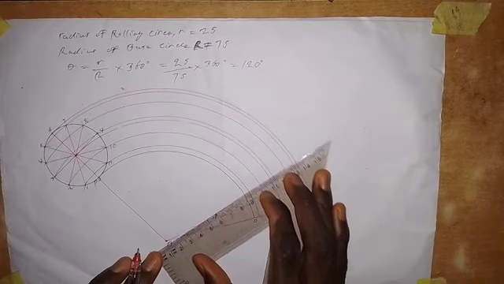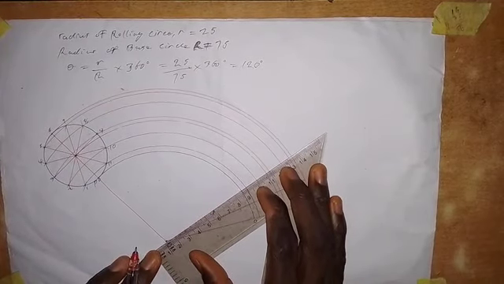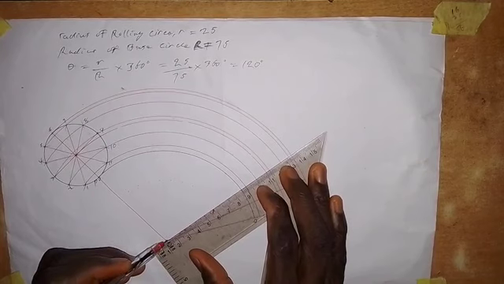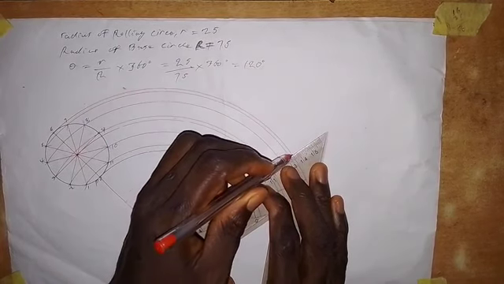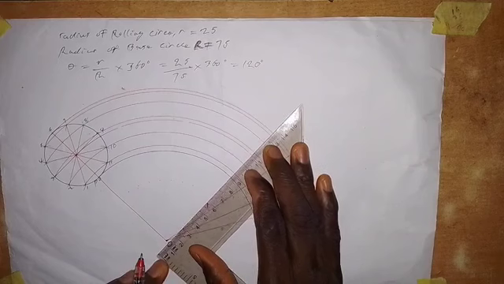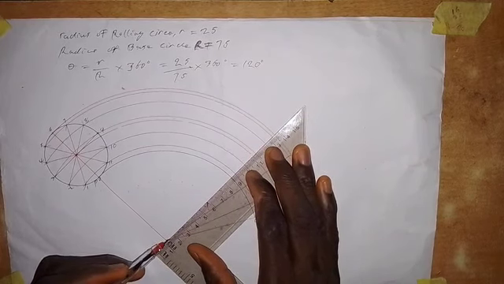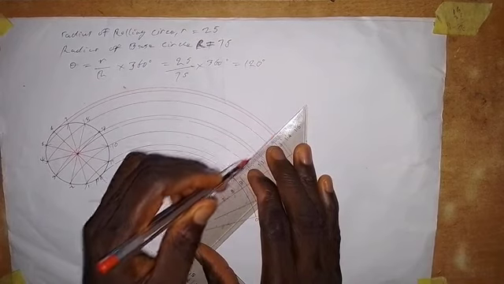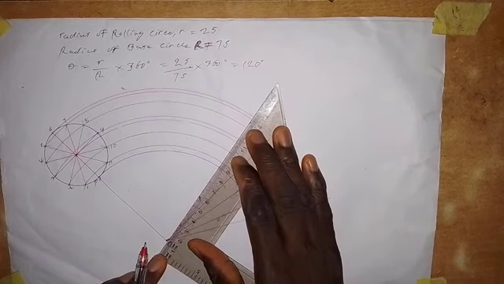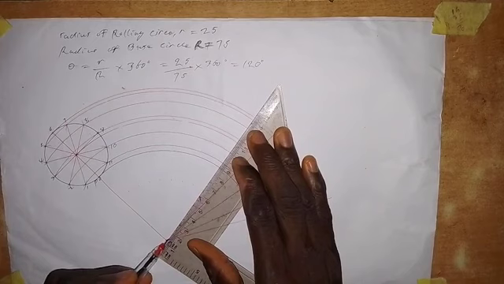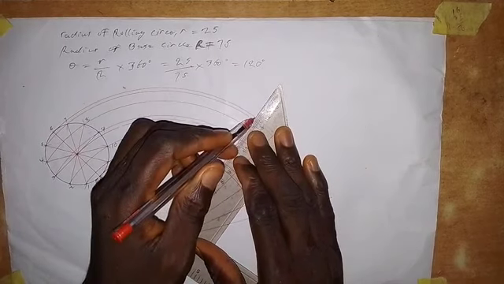And this is another point. So we draw from point O here and pass through the point and end here. Then from this point, we draw, so it ends here. Then from this point, we draw through this point from point O. So it goes like this.